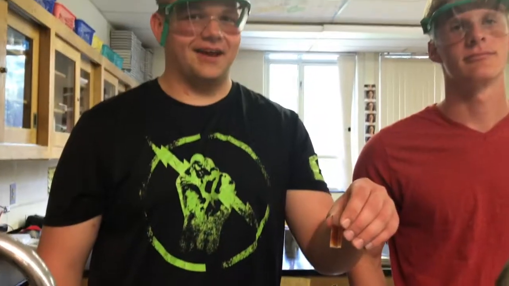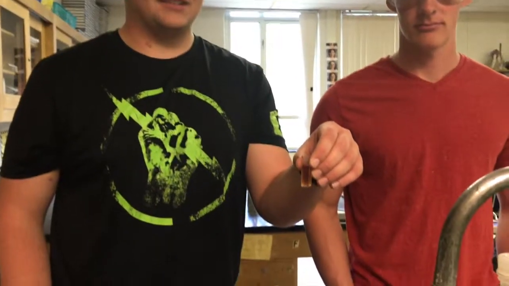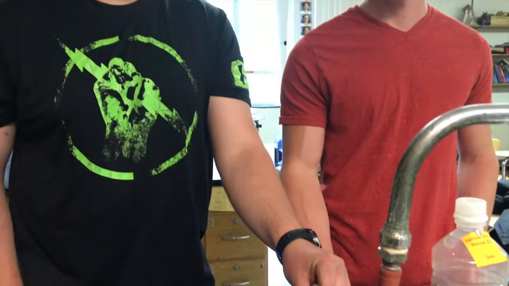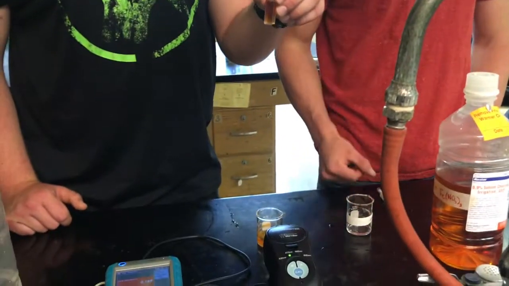In the Beer's Law lab, we took all of our dilutions of iron nitrate and mixed it with 1.5 milliliters of the potassium cyanide and tested them in the colorimeter to test their absorbance.